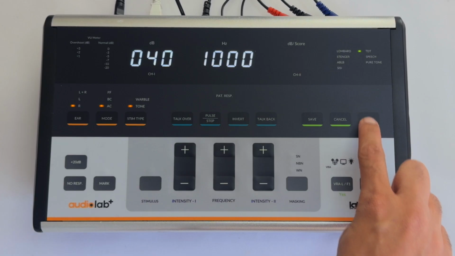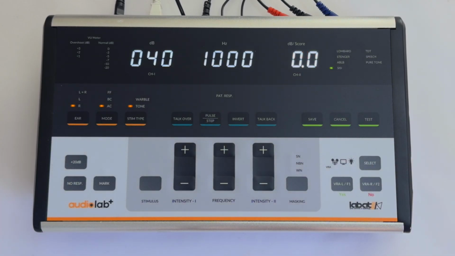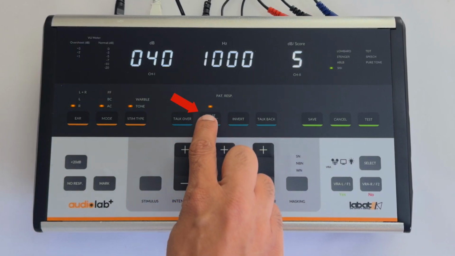Press the test key to select SISI test. The short increment sensitivity index test is an audiological procedure used to differentiate between cochlear and retrocochlear hearing loss by measuring a patient's ability to detect small 1 decibel intensity changes in a continuous tone presented 20 decibels above their threshold. Set the increment using the step key.